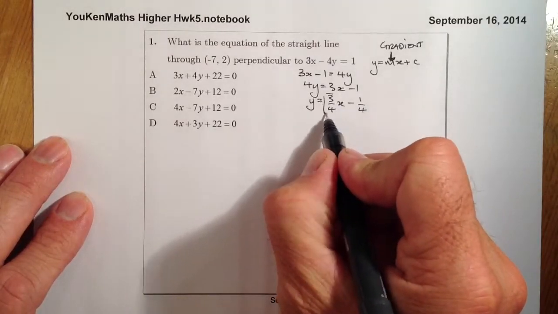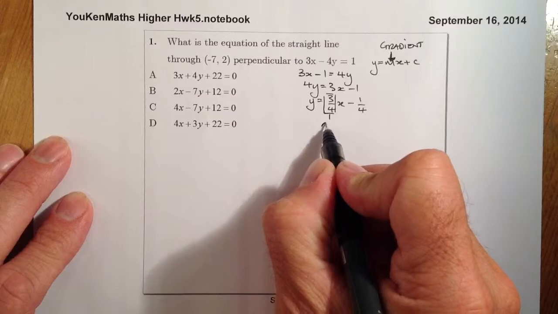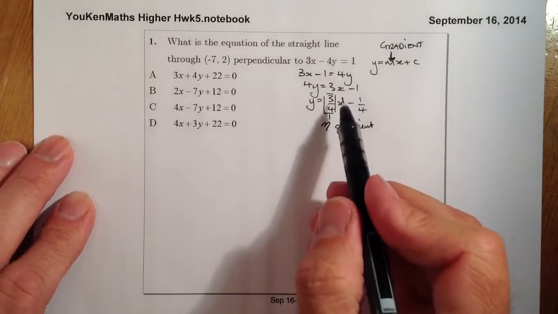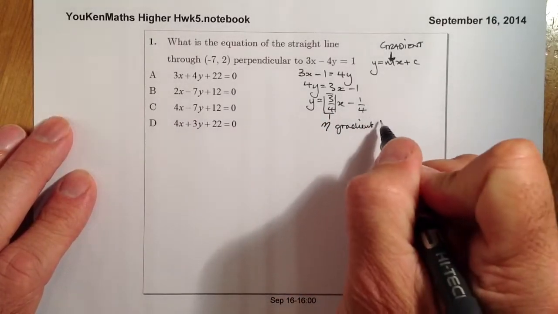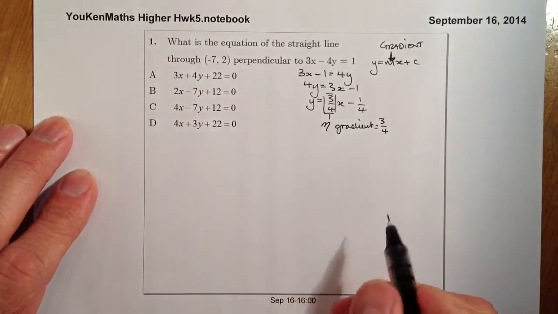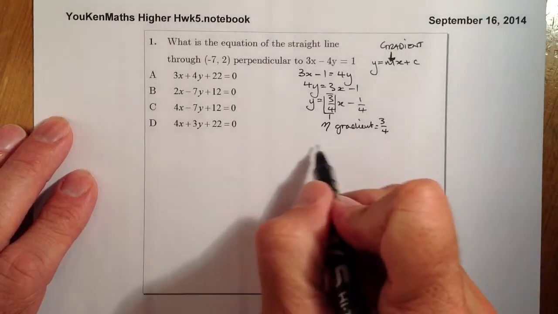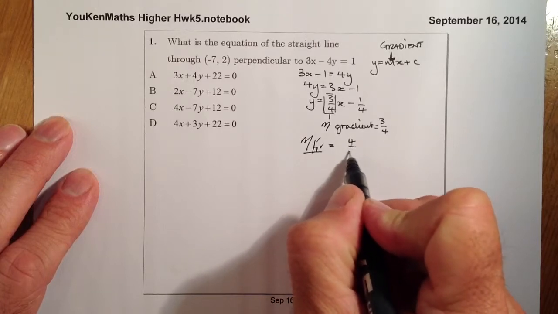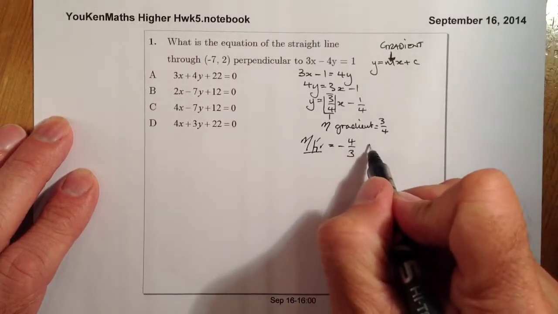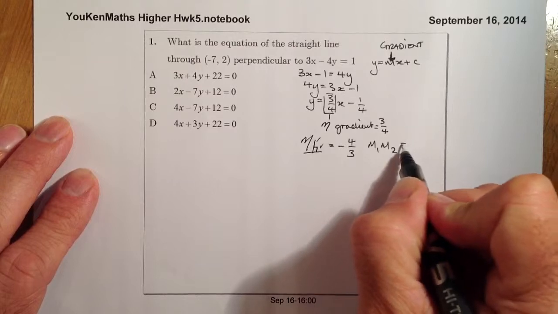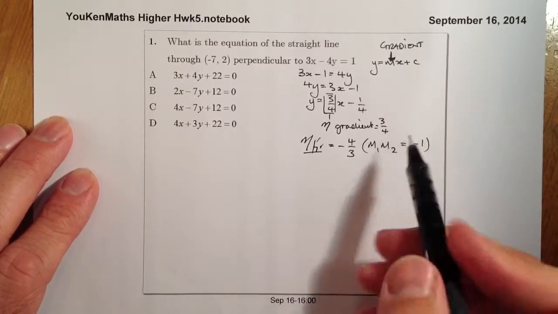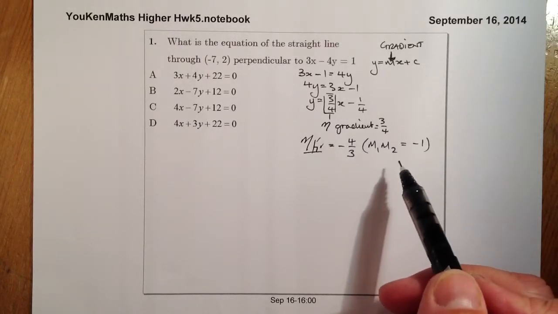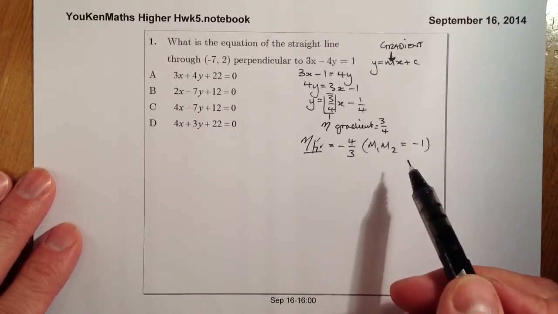So here what I can see is that there is the gradient. Okay, so that's the gradient of that line there. So the gradient is equal to 3/4. Okay, so what I'm going to do is I'm going to change it over. I'm going to flip it because the perpendicular gradient is just going to be equal to 4/3, and I'll change the sign. Or I can do some working out based on gradient times another gradient is equal to -1 if the gradients are perpendicular at right angles to each other.